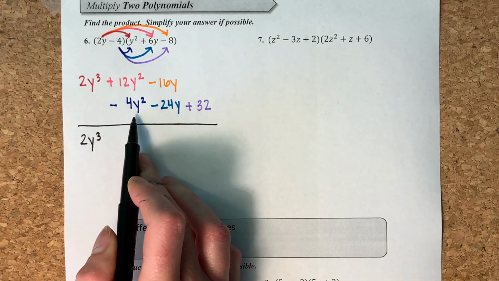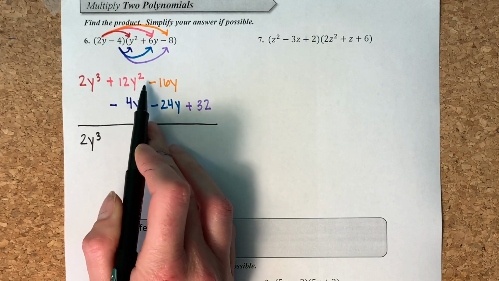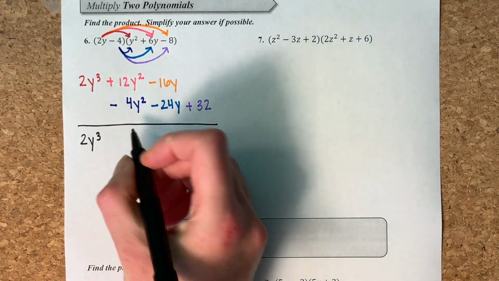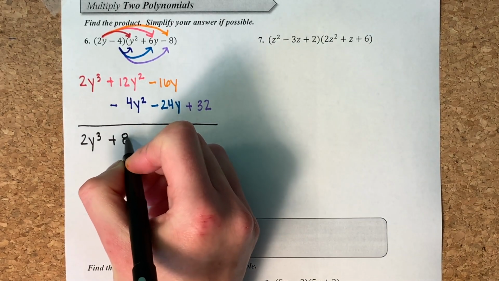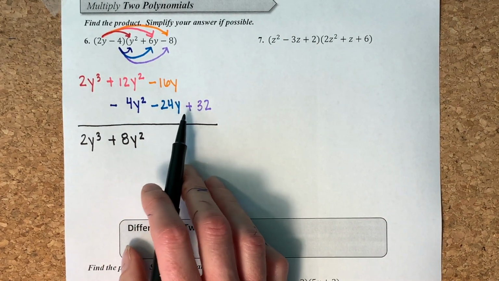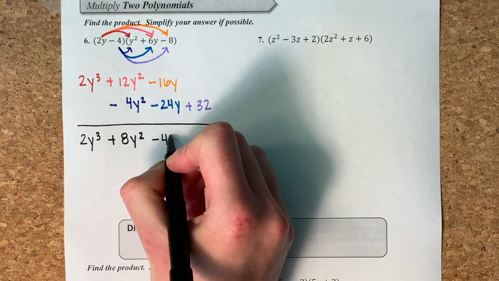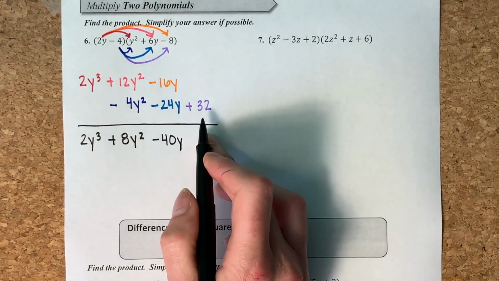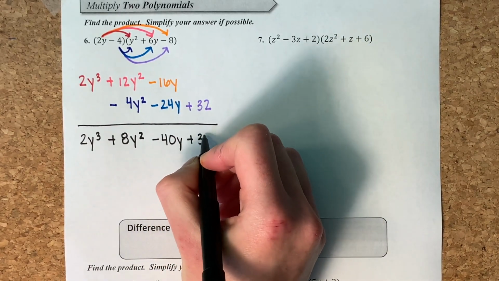These are like terms, so we can combine them. 12y squared minus 4y squared will give us a positive 8y squared. Negative 16y minus 24y will give us negative 40y. And then we'll bring down the positive 32.